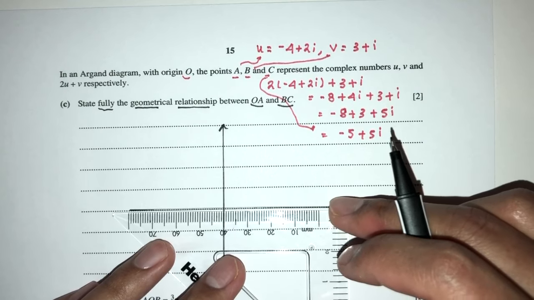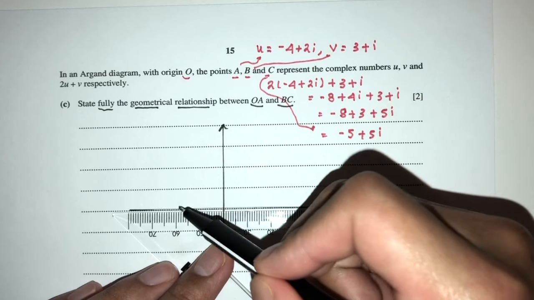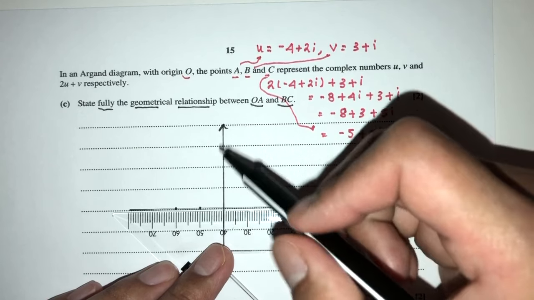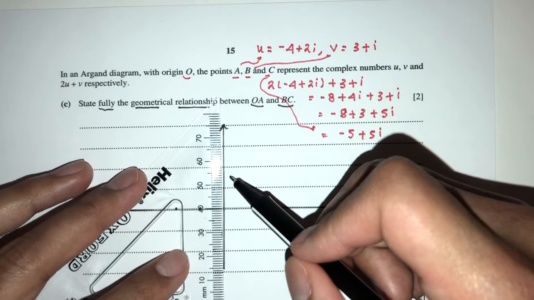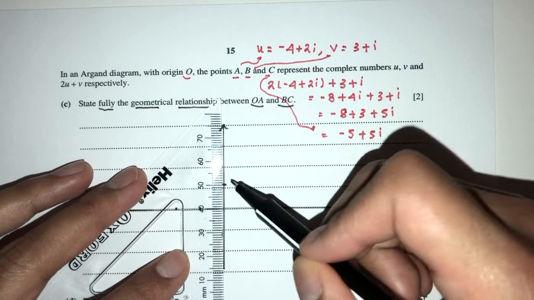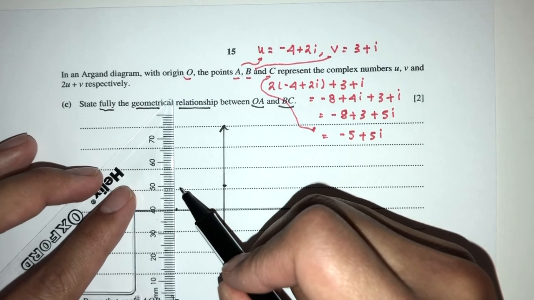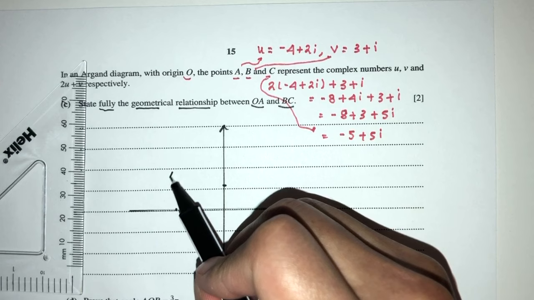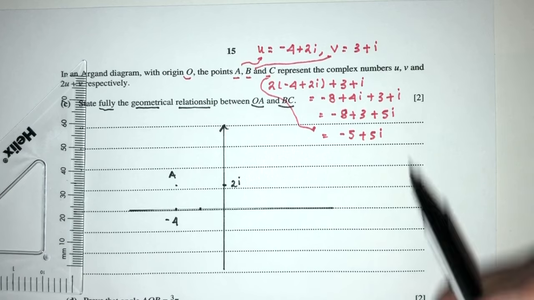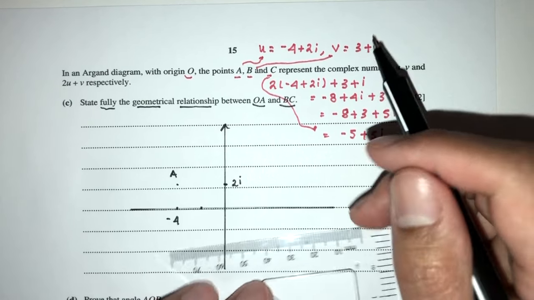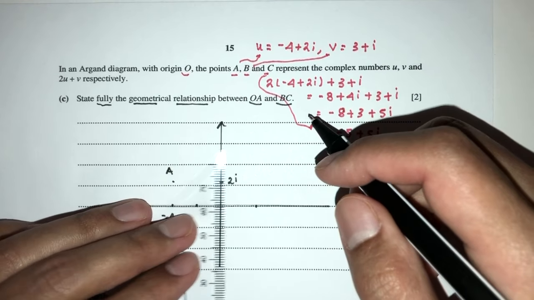Okay, so here we have, the first is minus 4 plus 2i. So let's say minus 4 is here, plus 2, that should be, let's say, somewhere over here. That's the point A, for example, that is minus 4 plus 2i. And the point B is 3 plus i, so 3 was here. i is what?